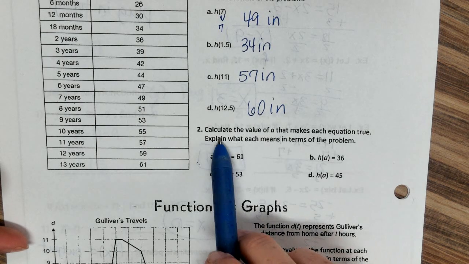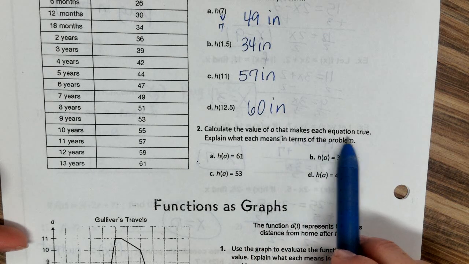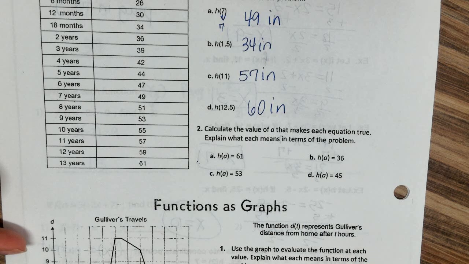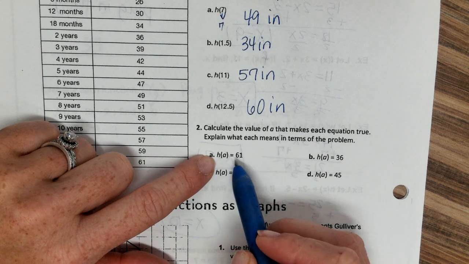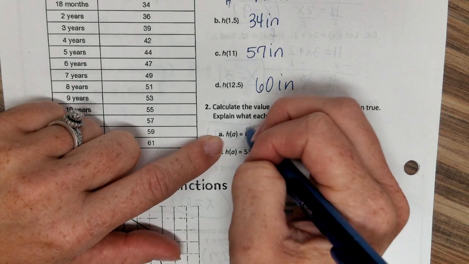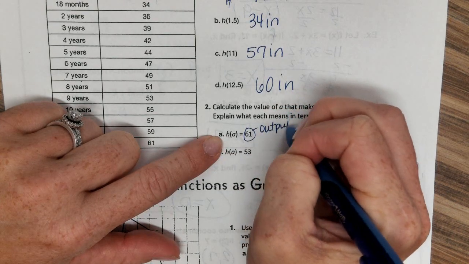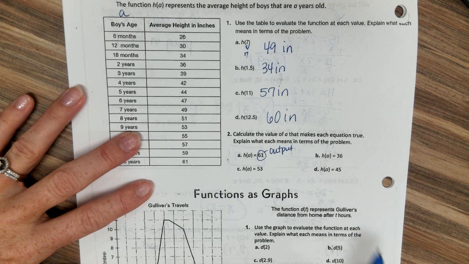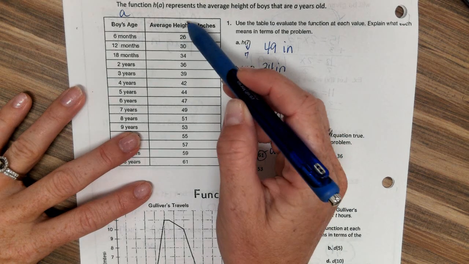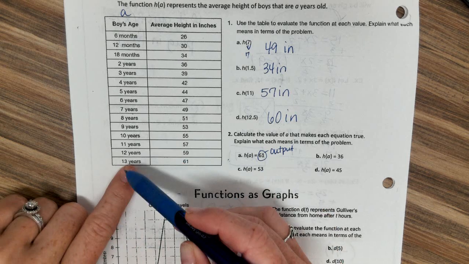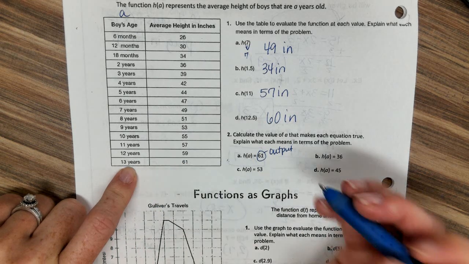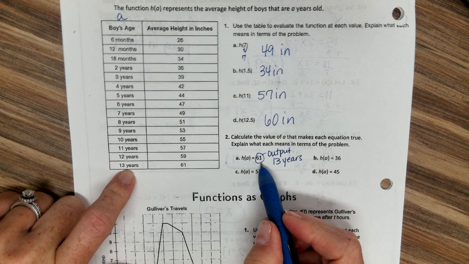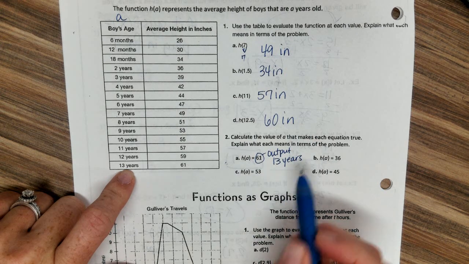Okay? It says calculate the value of a that makes each equation true. Explain what each means in terms of the problem. If they say h of a equals 61, they're saying the output is 61. Yes? So go to the output column. Where is it over here? Right here. What would your answer be? 13. What does that mean? When boys are 61 inches tall, they are typically 13 years old.